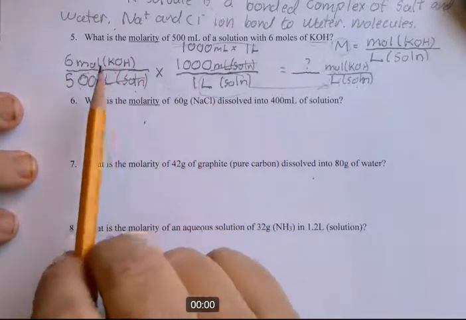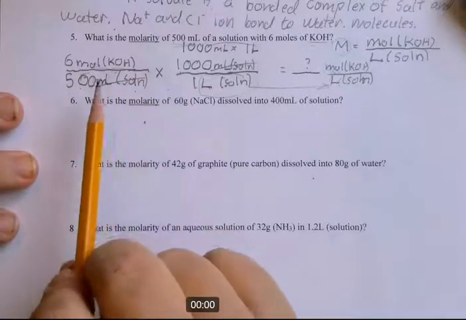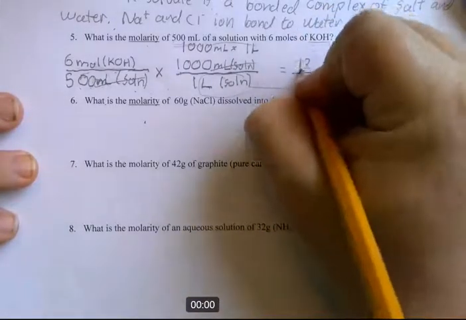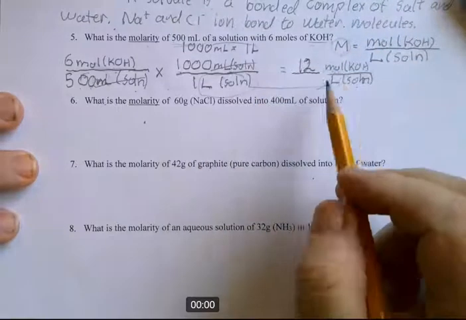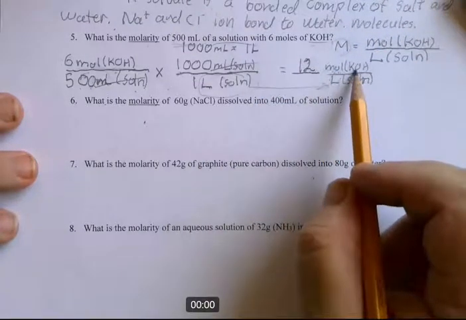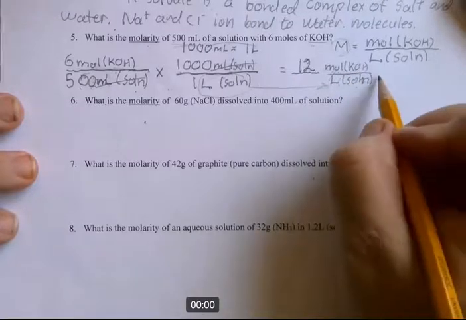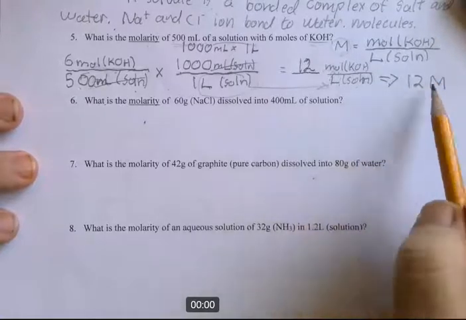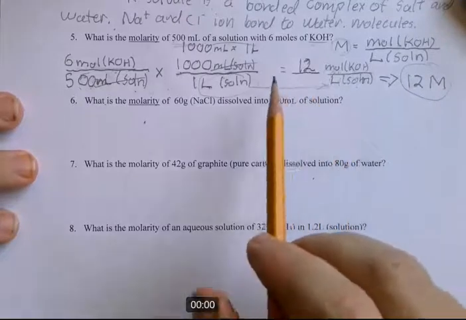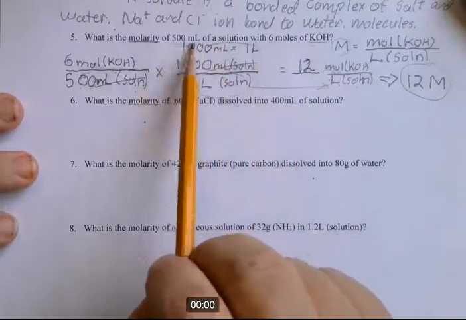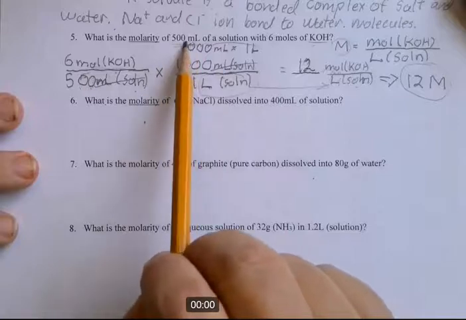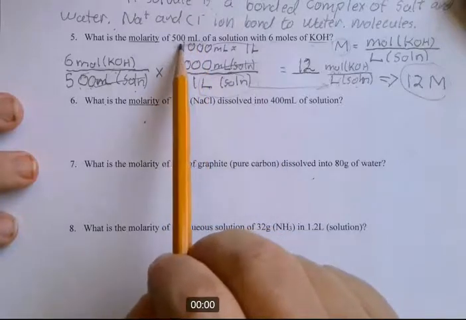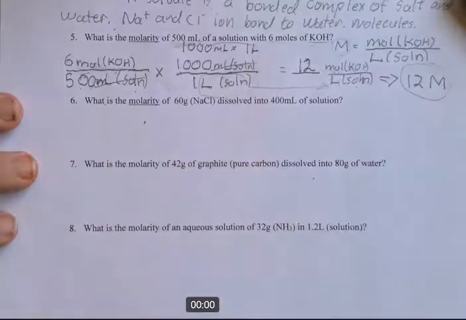So what we're then going to do is multiply 6 times 1,000, divide that by 500, and that's going to give us our answer, and that answer is going to be 12. So it's 12 moles of potassium hydroxide per liter of solution, and the way you would really want to write the final answer is 12 molar. 12 molar is your final answer, okay? And that makes sense. Just think about it logically. 500 milliliters is half a liter, and molar is how many moles per liter. So if you have 6 moles in half a liter, then in twice that much, 1 full liter, you'll have 12 moles. And that's the answer that we got.